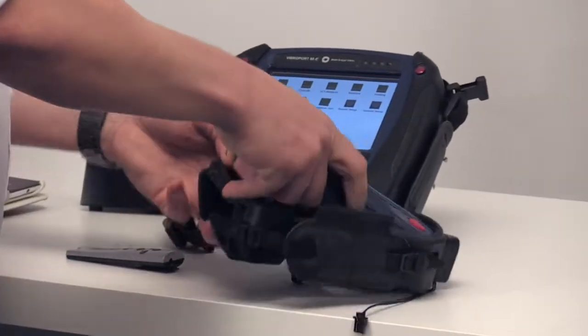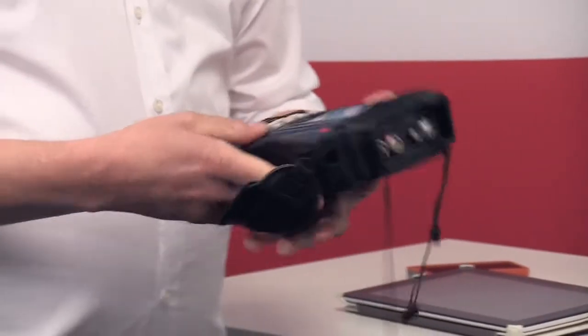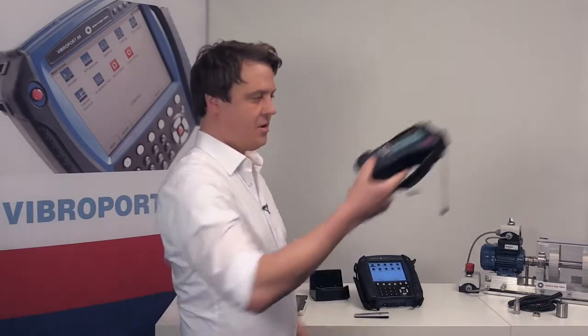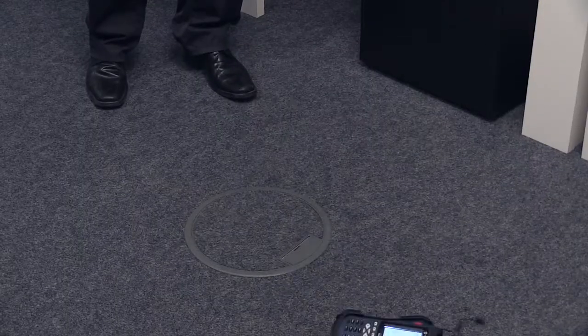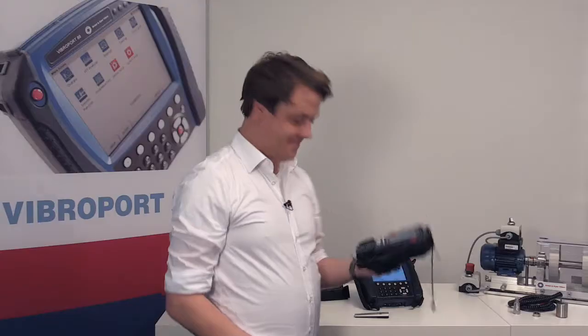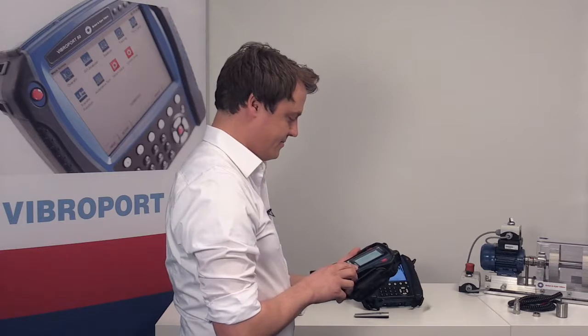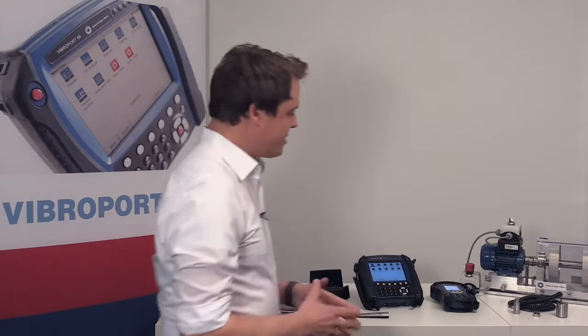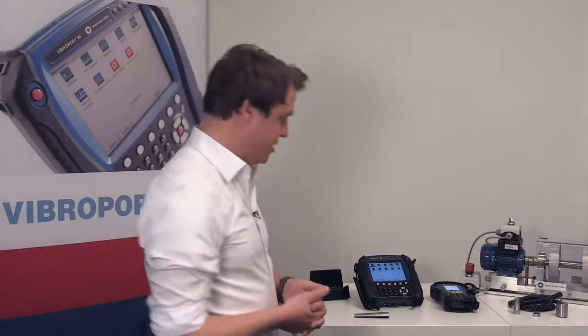And I would like to demonstrate you this. So I put it in the rubber boot, and you see the instrument works currently. So I told you and I promised you it is a 2-meter drop. So let's drop it. And oh my God, it still works. So this was to show you how rugged and safe this instrument is protected against shocks.